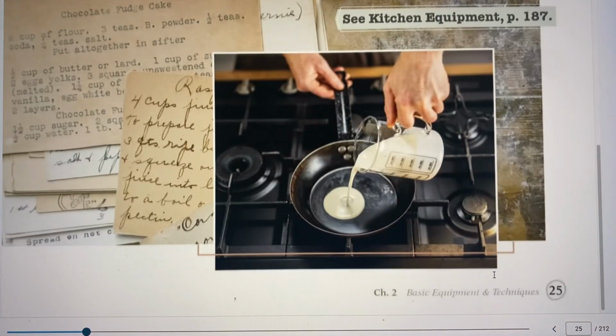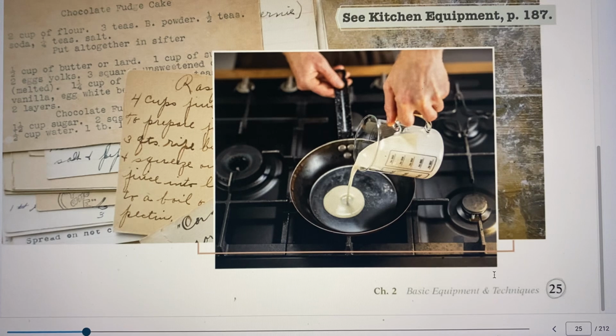So here are some pictures as they're doing it. That picture is of a liquid measuring cup that we talked about. Right here is a picture of it. That one's a plastic one, so you can see how you would use that for liquids.